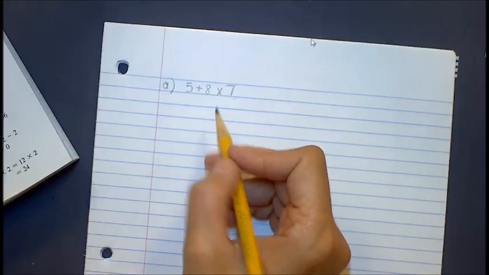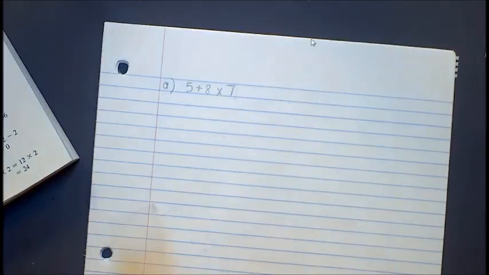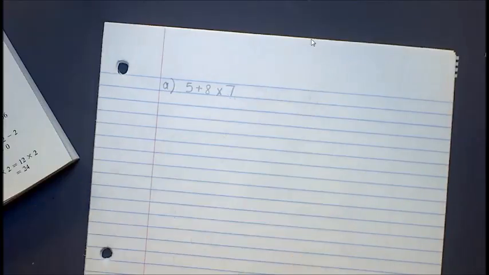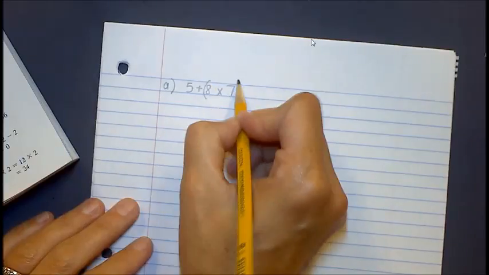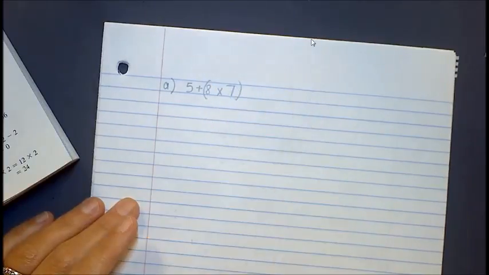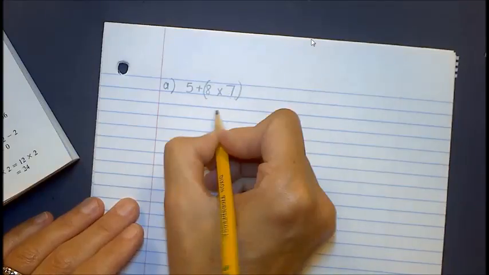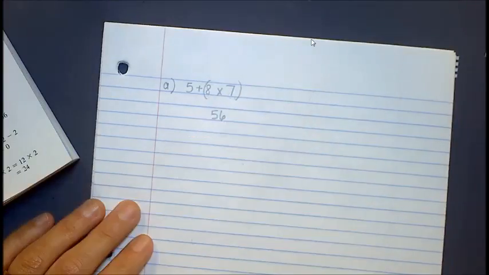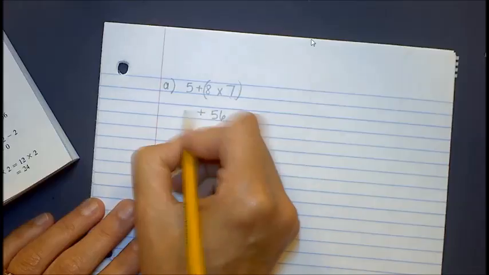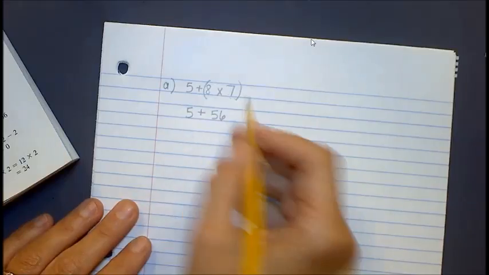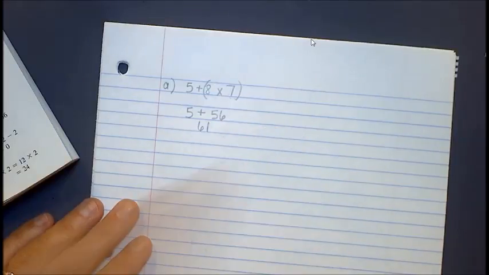But my next order of precedence is the multiplication or division. I do have one of those in here. So I'm going to put parentheses around that multiplication, and that's going to be the first thing that I do. I'm going to multiply 8 times 7. I know that to be 56, right? And then I'm going to put that plus 5 out front again. Now I'm down to my 2 numbers, and I can simply add these together, and that comes out to 61.